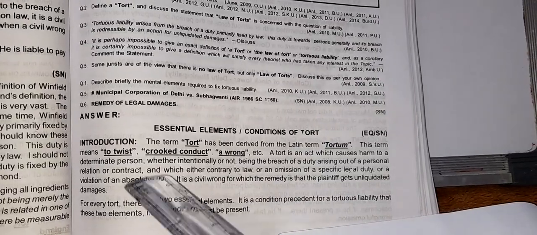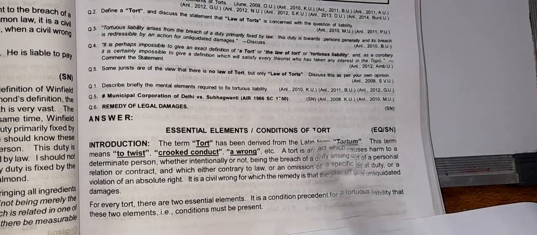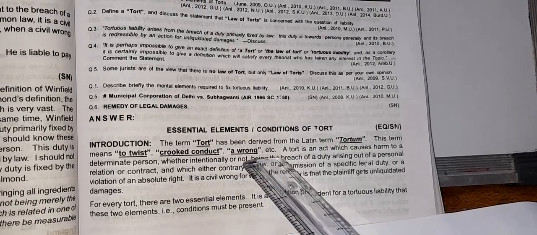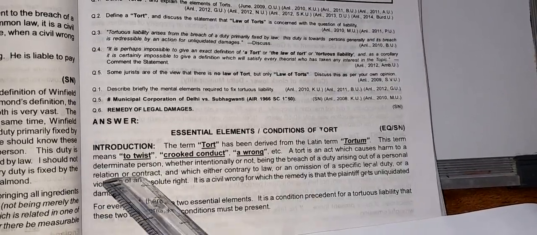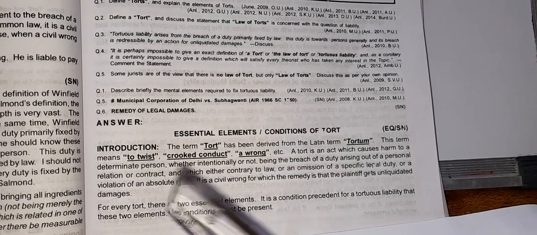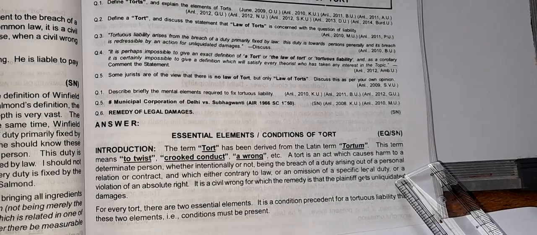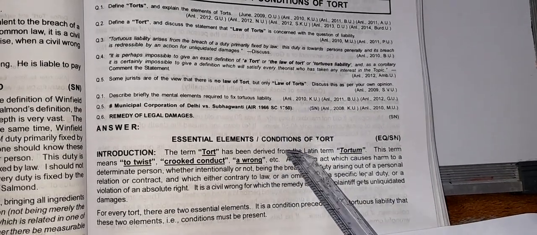So here, introduction. The term tort has been derived from the Latin word tortum, which means to twist, or a wrong. A tort is an action which causes harm to a determined person. Whether it is intentional or non-intentional doesn't matter. This is a civil wrong. Tort is a civil wrong.